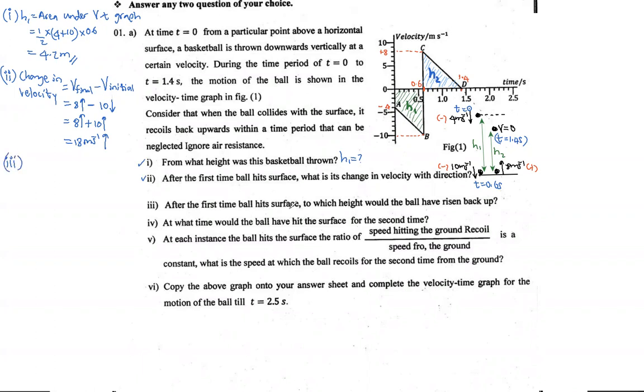After the first time the ball hits the surface, to which height would the ball have risen back up? So they are asking for h2 this time, yeah? Quickly tell me what h2 is. h2 is also the area under the VT curve.